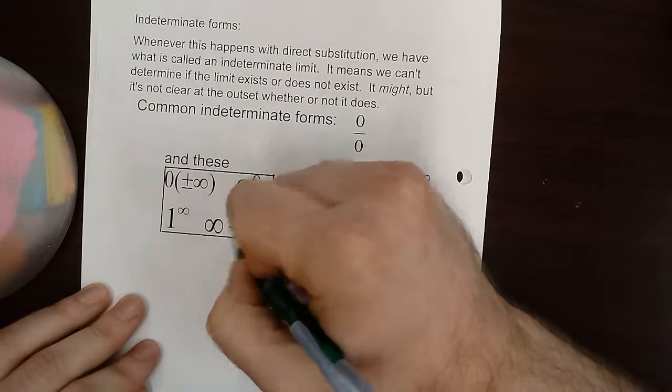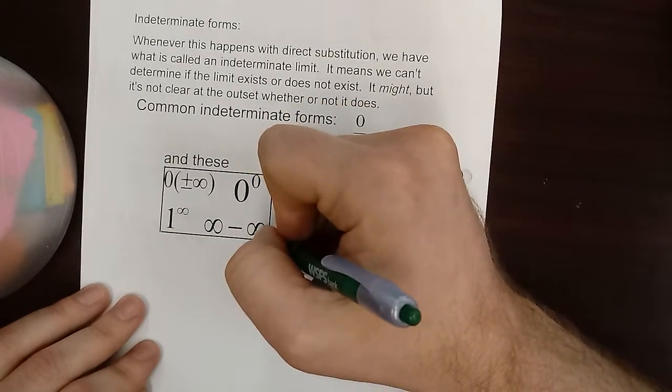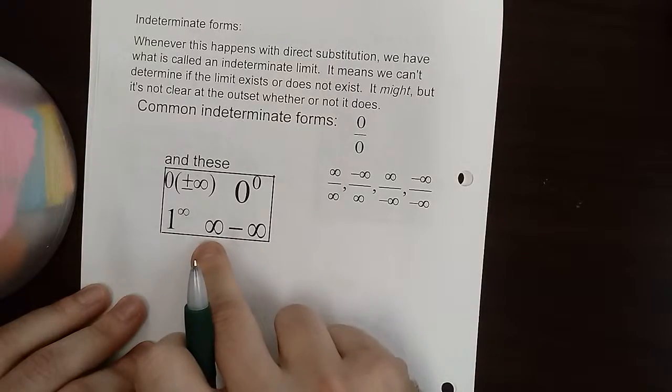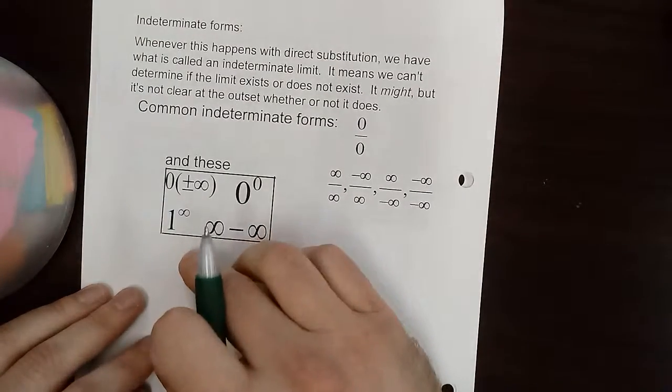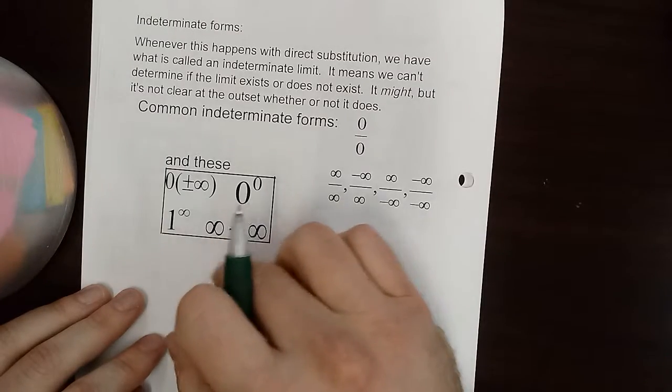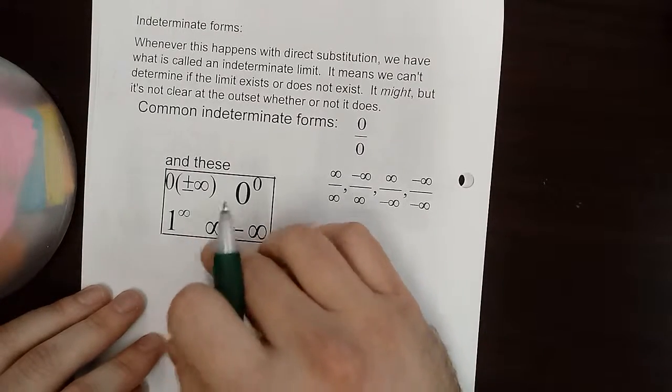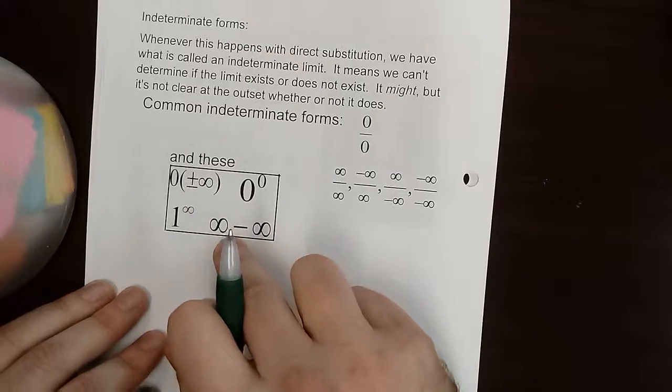Infinity minus infinity is also an issue, because are these infinities the same size, or is one bigger than the other? We're going to have to kind of investigate. This might wind up being 0, it might wind up being infinity, it might wind up being negative infinity. There's lots of options, and we have to investigate.